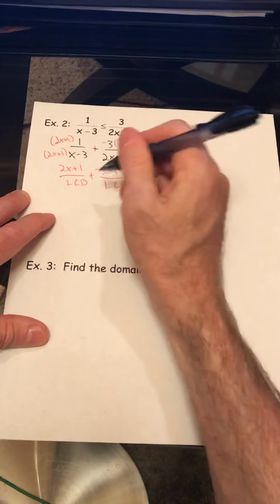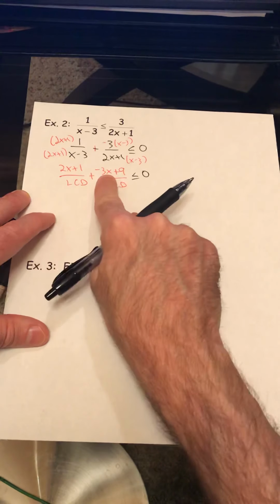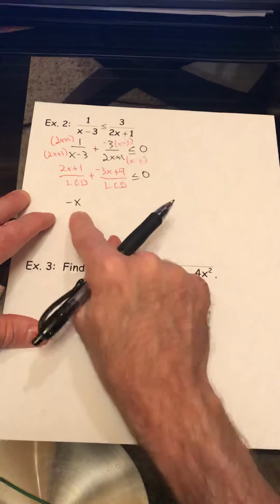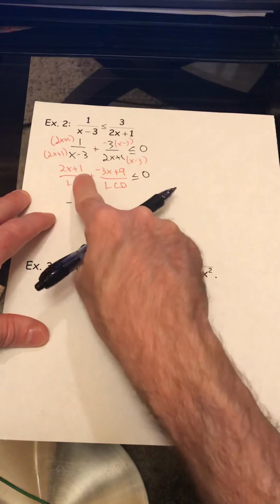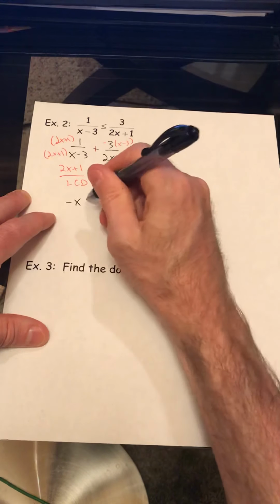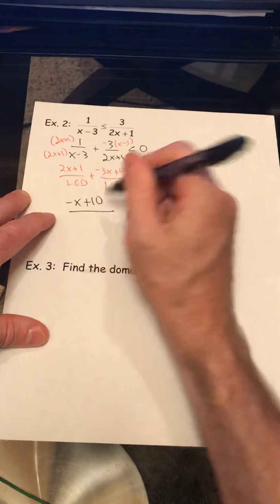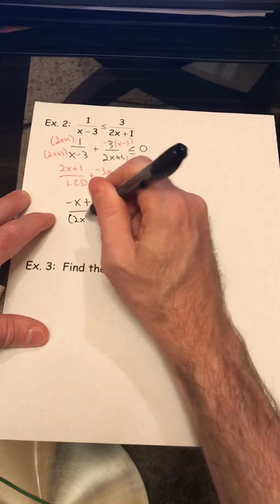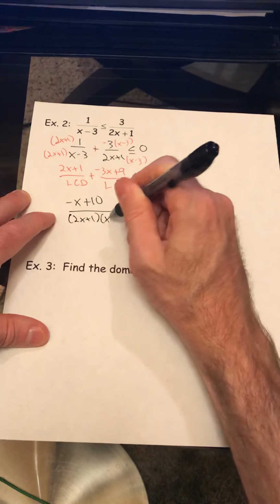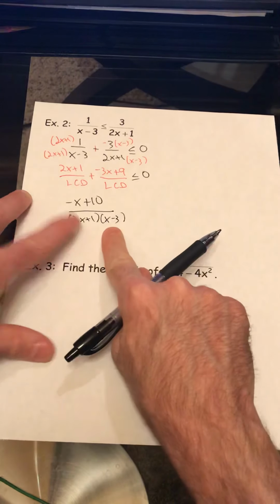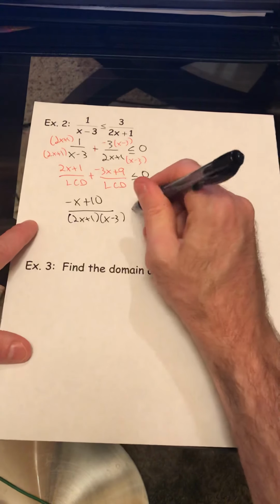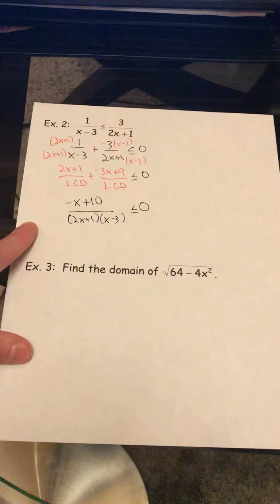2x plus negative 3x, negative x. I'm kind of answering it as I'm talking through it. 1 plus 9 is 10, over 2x plus 1, x minus 3. Do not multiply those out. I mean, I guess you could, but you make it a lot more work for yourself if you do.